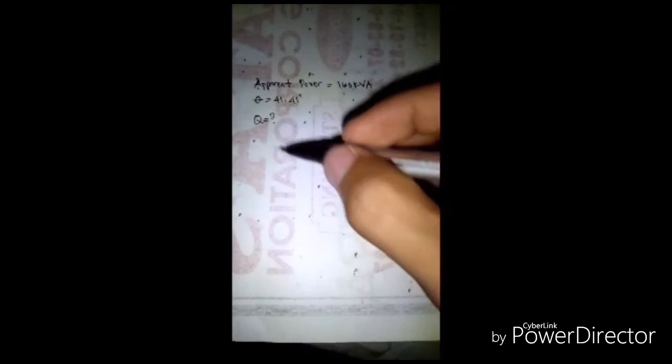And now we will be finding our reactive power, and we will be using SOH in SOH-CAH-TOA, which is sine theta is equal to Q over S, where in the power triangle Q is in the opposite side and S is in the hypotenuse side.